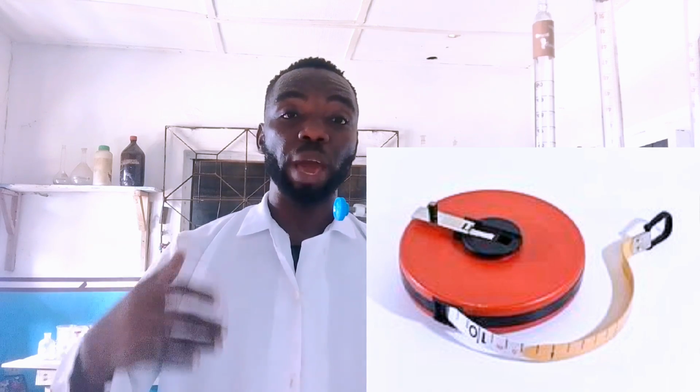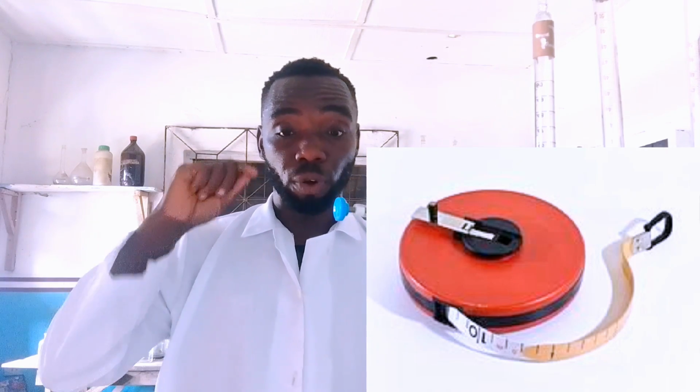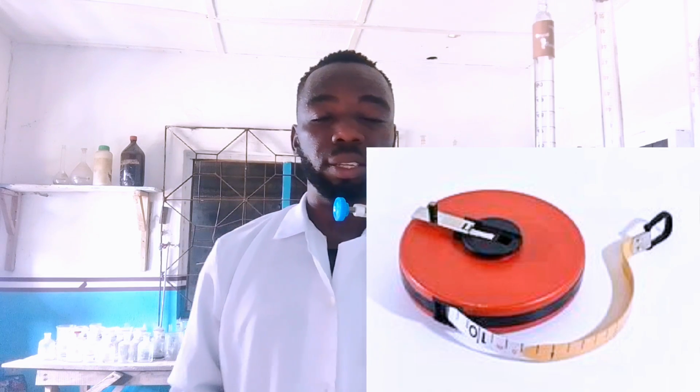What they are looking at is for you to be able to state the function, what it is used for. That is for specimen C, which is a measuring tape. Here I said it is a measuring tape used for survey to measure distance and size.